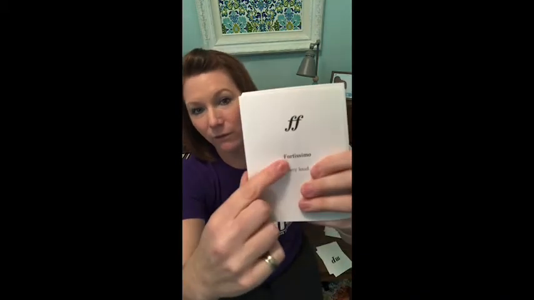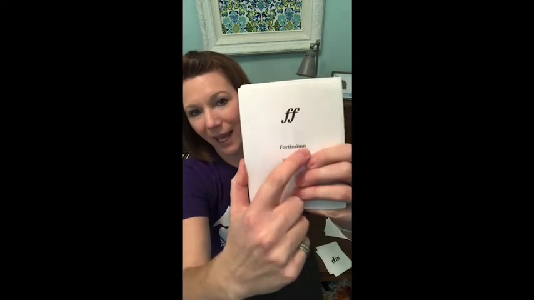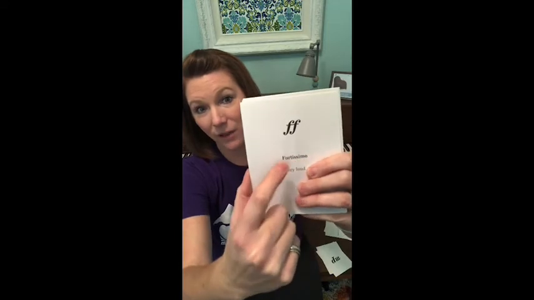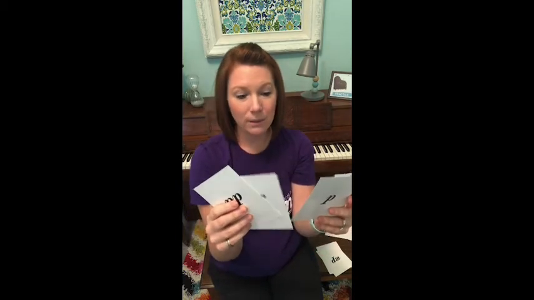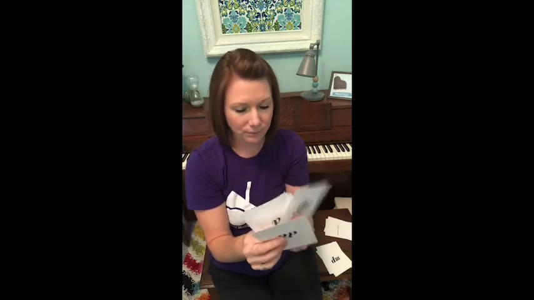So we start with forte, and then we add the issimo, and that means very. So very loud. Two F's, fortissimo, very loud. Two P's, very quiet.